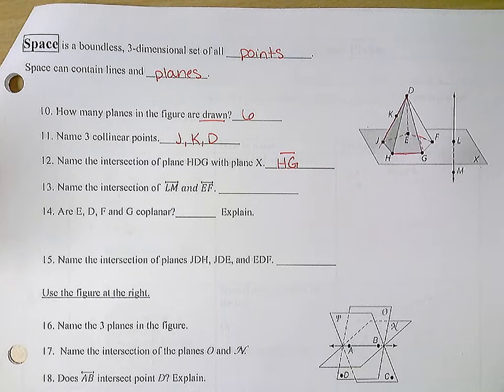So what are those two lines' intersection? I'm not trying to trick you.